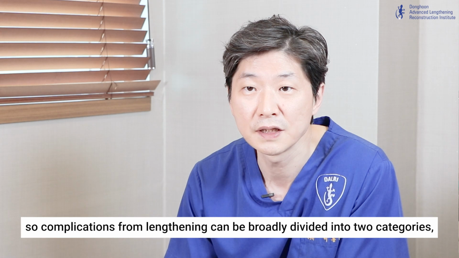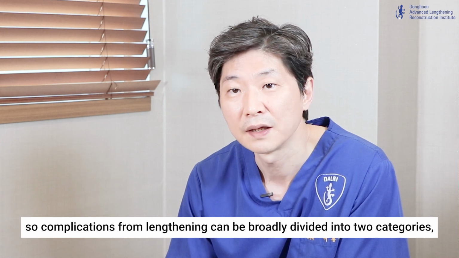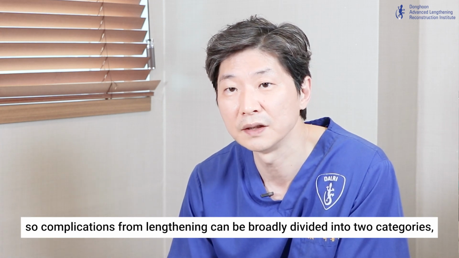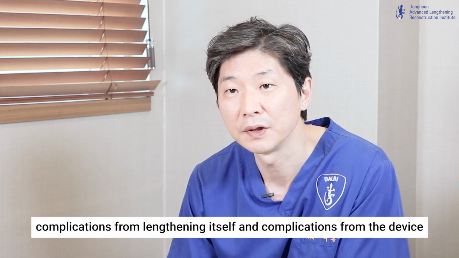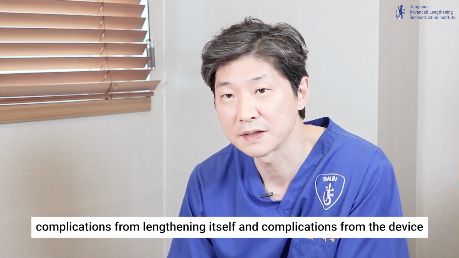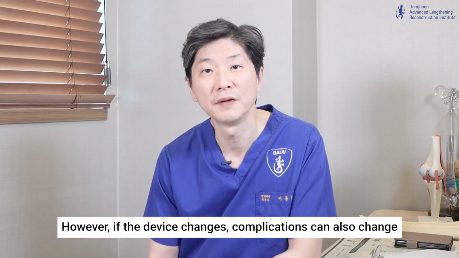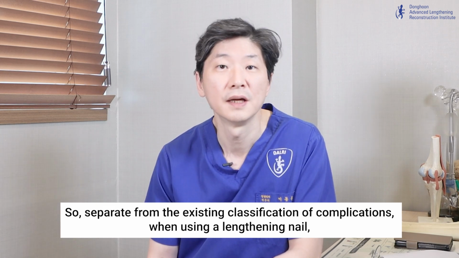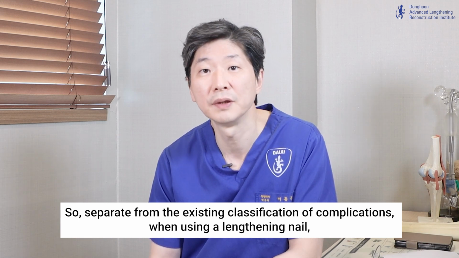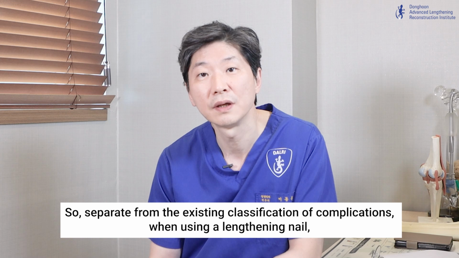So complications from lengthening can be broadly divided into 2 categories: complications from lengthening itself and complications from the device. However, if the device changes, complications can also change.